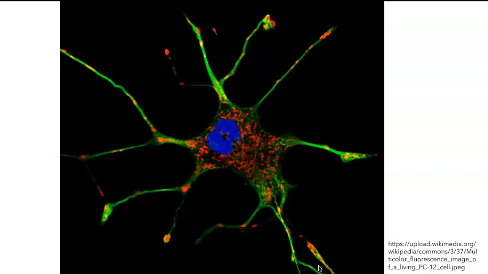Here's an image of another cell type called PC12 cells. These were originally derived from a rat tumor. When these cells are grown in culture under the right conditions, they take on a neuron-like appearance. They send out these processes that look like dendrites or axons that extend from the cell body, and we can see that in this image here.